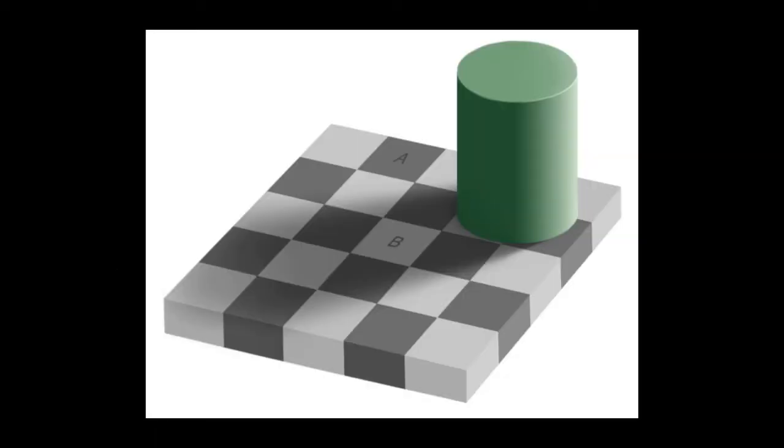I bet some of you have already seen this figure, but what if I told you the tile A and the tile B are the same color? Now, in fact, they are. This is an example of color constancy. Do you see that? Tile A and tile B are exactly the same color.